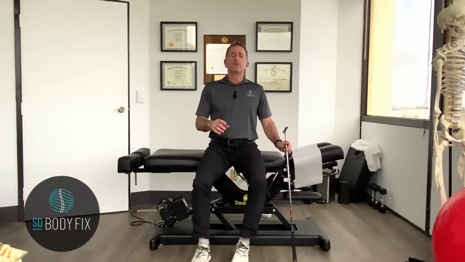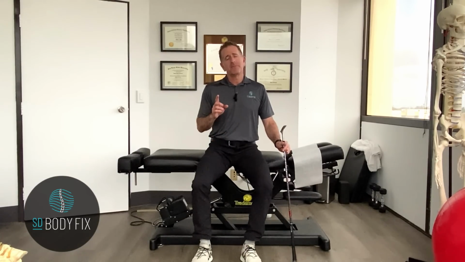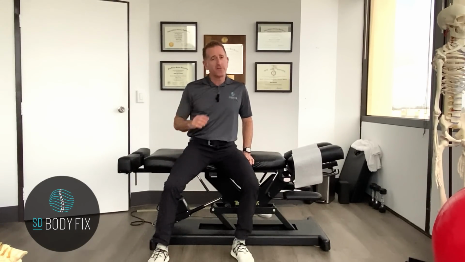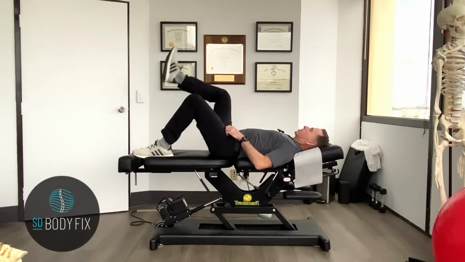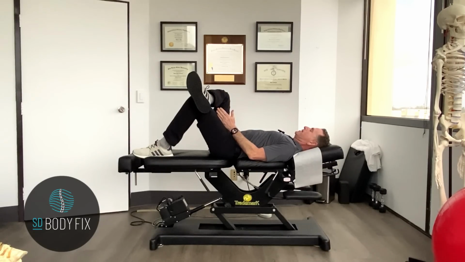So I'm going to show you how to do it laying down because I feel like you get a little better motion this way and it's a little easier on the back. So this is how you're going to do it. Okay, the figure 4 stretch. You're going to lay on your back. You're going to cross your leg, ankle to knee.